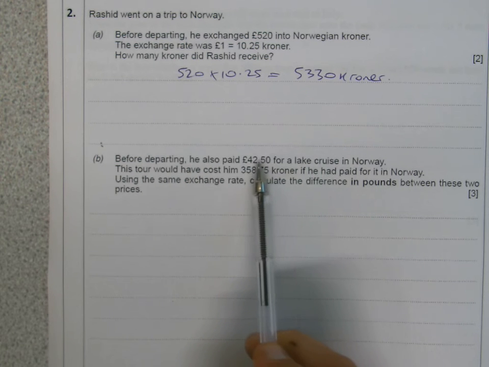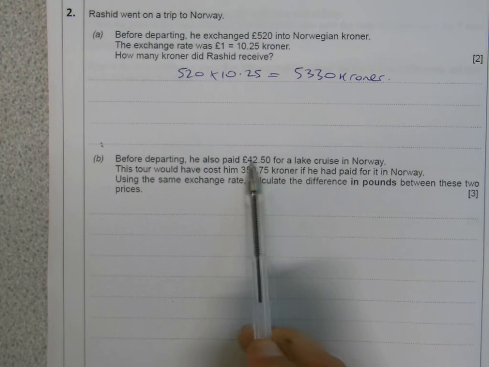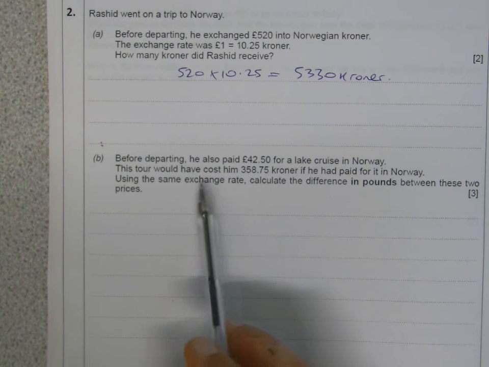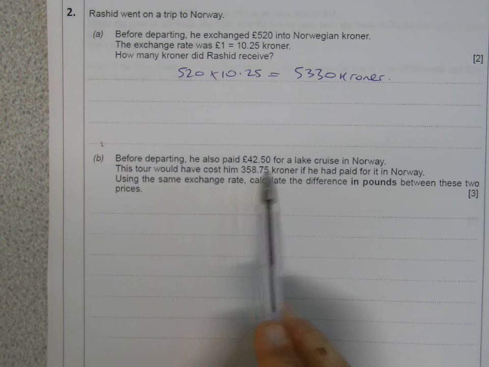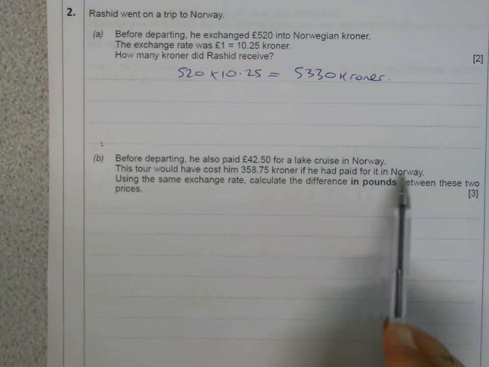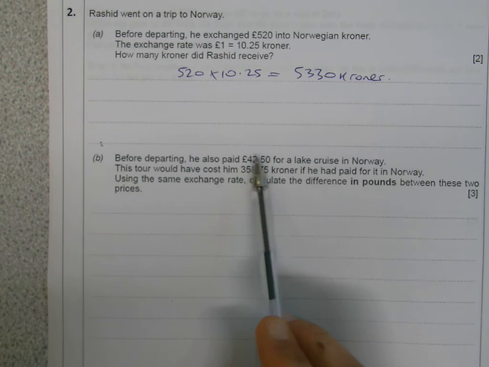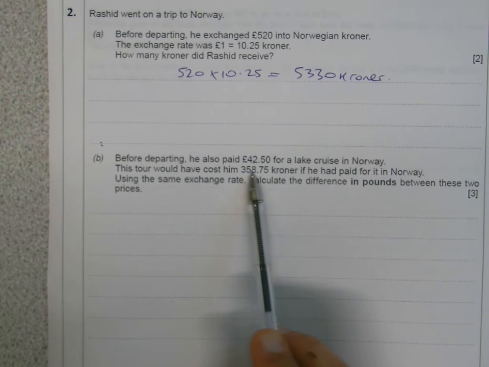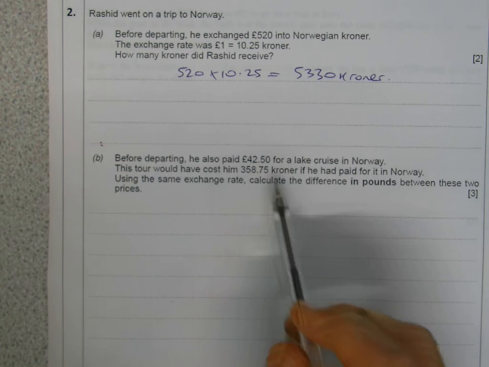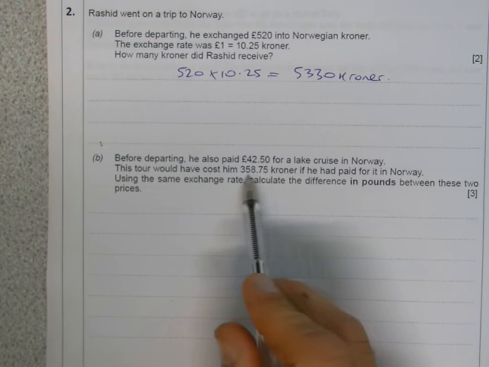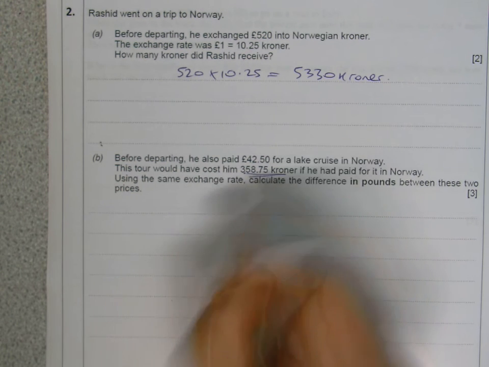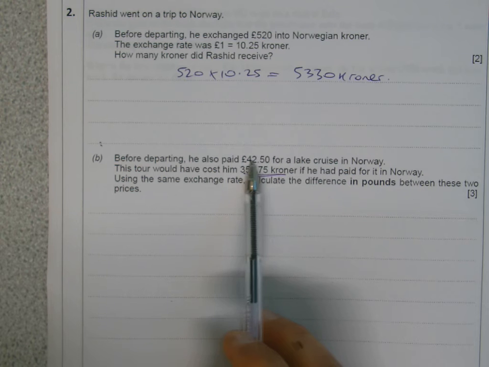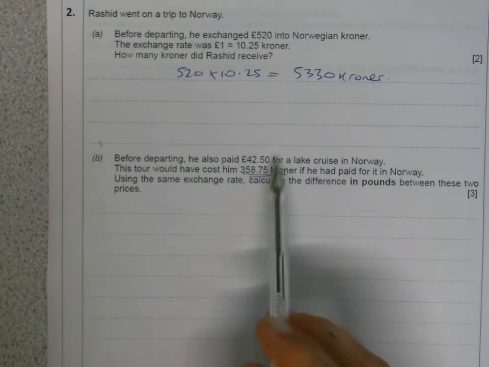So wherever he is in the UK, he was able to pay for this maybe online, and he paid £42.50 for this lake cruise. But it says here, this tour would have cost him 358.75 kroner if he had paid for it in Norway. So if he'd waited, instead of going online and paying for it before his trip, until he was in Norway on his holiday, maybe he paid for it there and then, he would have paid that amount in kroner. So we need to see, has it cost him any more? Was it more expensive to pay in advance, or did he save by paying in advance? So let's see what this is in pounds.